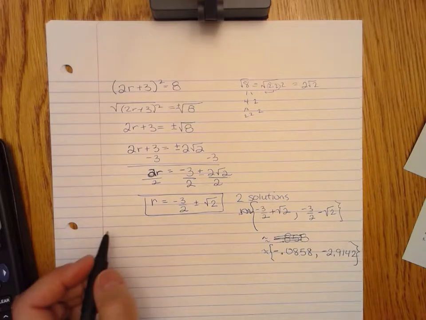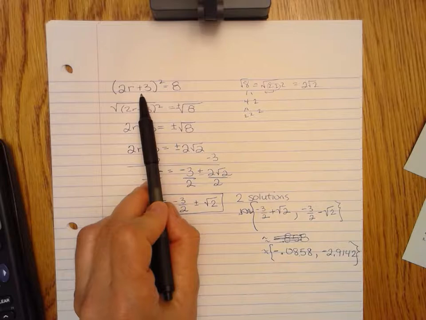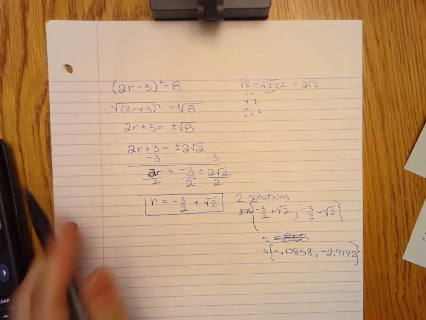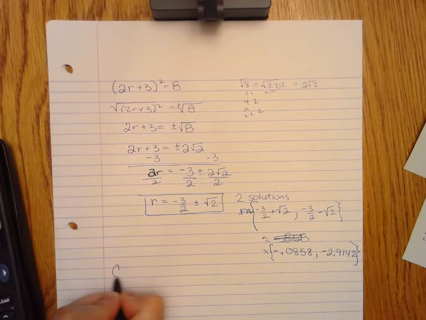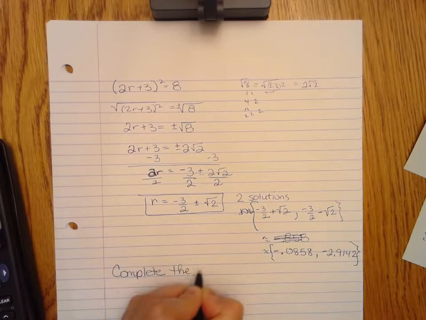Now let's talk about solving equations by completing the square. Let's talk about getting them in this form so then we can solve it this way. So we're going to talk about completing the square.